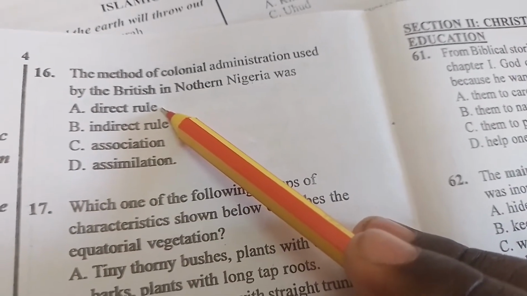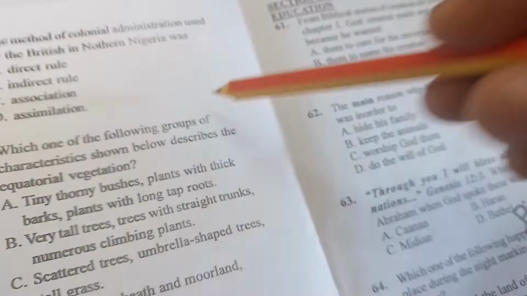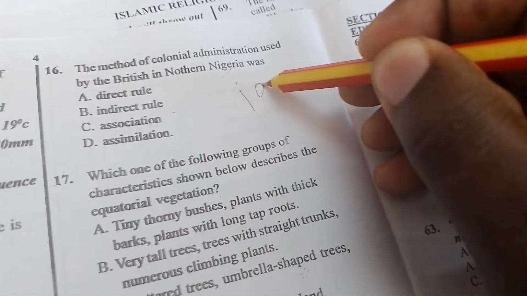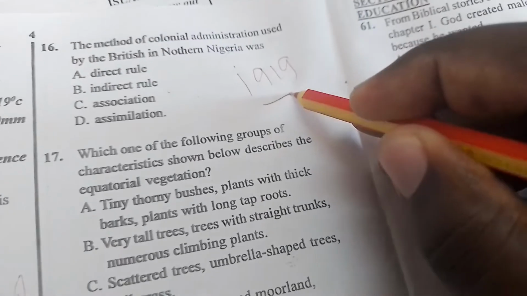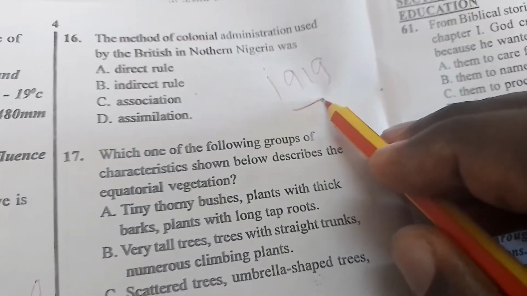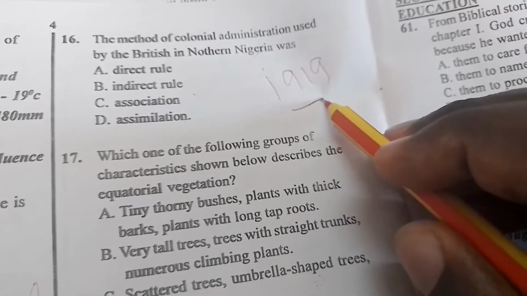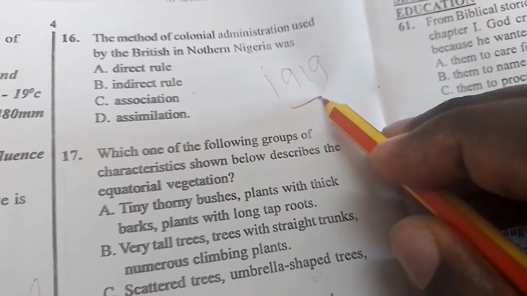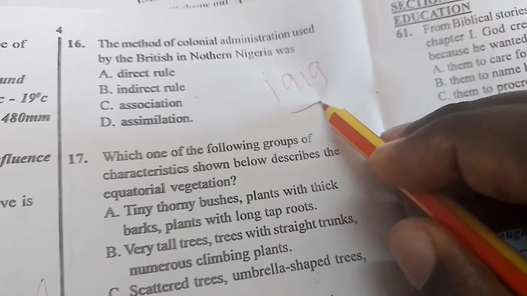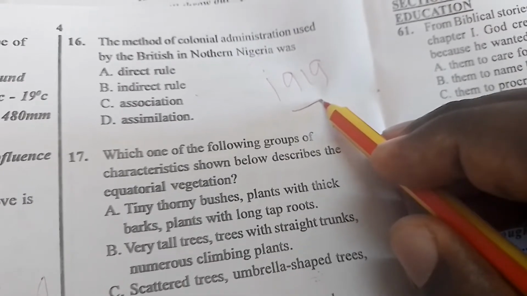The Germans in Tanganyika applied direct rule up to 1919. 1919 marked the end of German rule in Africa, where they were accused of causing the First World War, and the League of Nations took her colonies and gave them to the British as a trustee territory. So it is indirect rule.